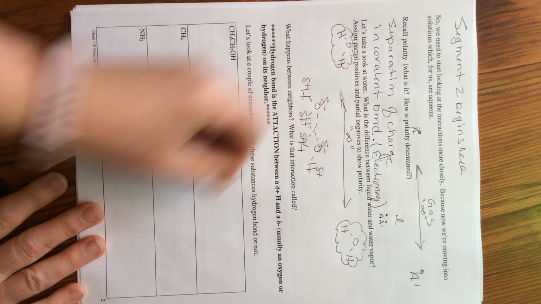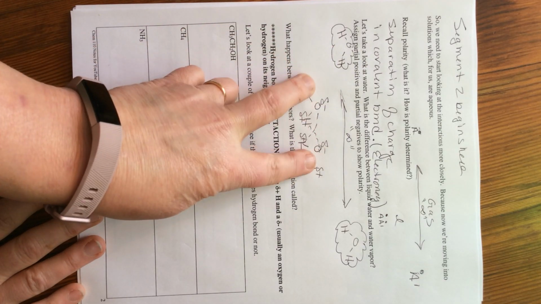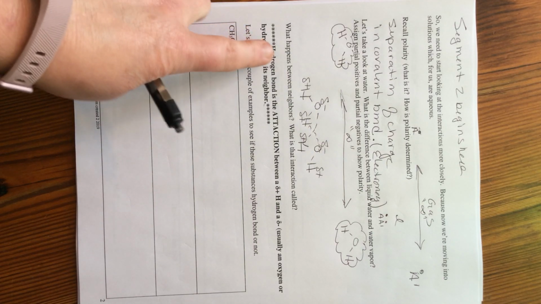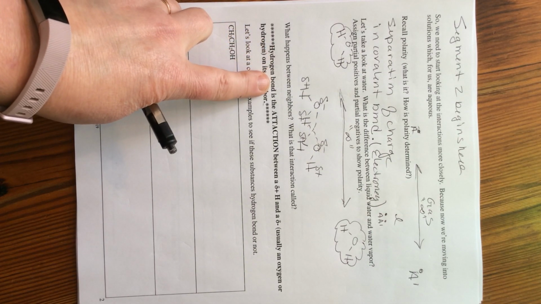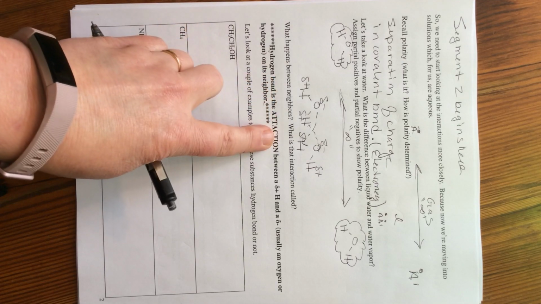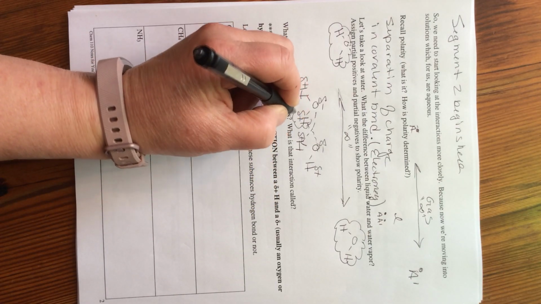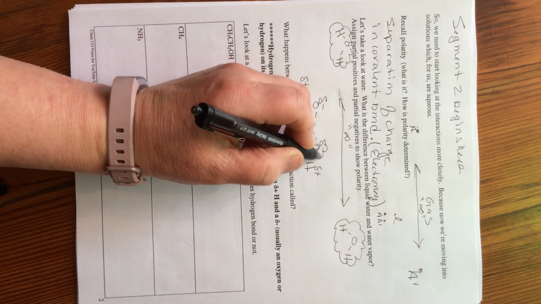Okay? Now, there are different ways that molecules can attract, but there's a specific one that we want to talk about in this class, and that is called a hydrogen bond. And the hydrogen bond is not really a bond, it's an attraction between a partial positive hydrogen and a partial negative neighbor.